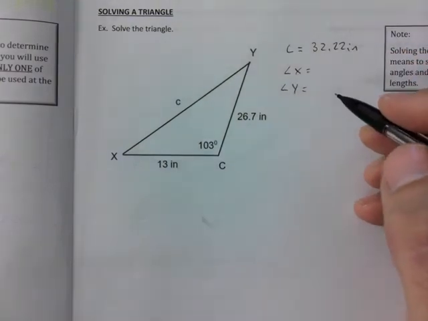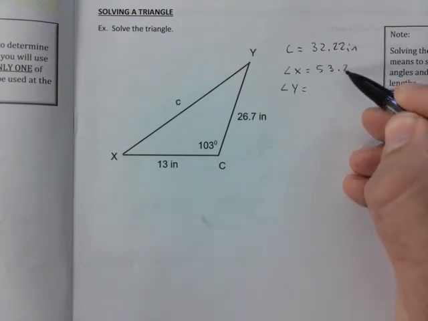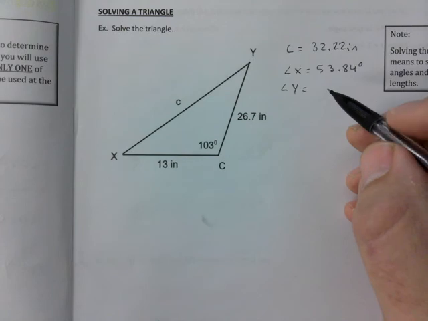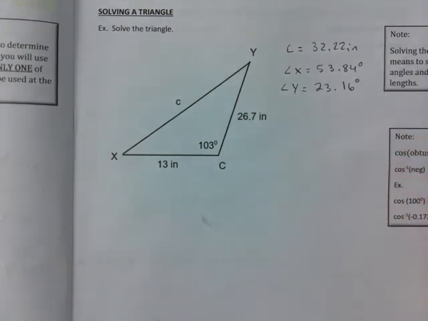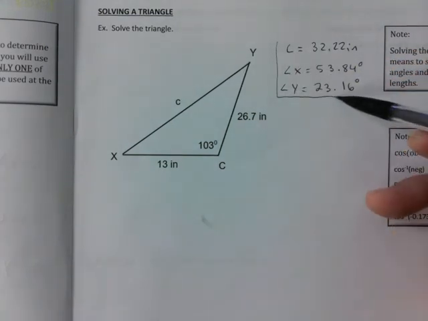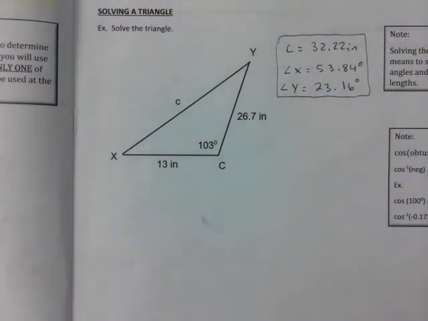So those are 53.84 degrees and 23.16 degrees. I will tell you that if you use sine law, the angles are different by 0.01. It's not a big deal, right? So these are your answers if you want to try it right now to see if you're doing okay.